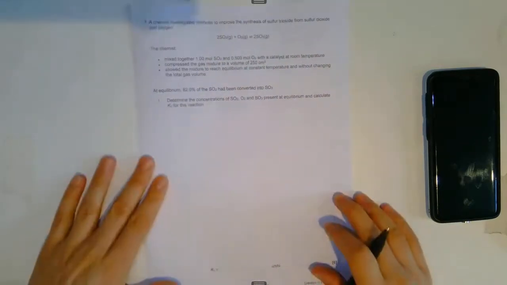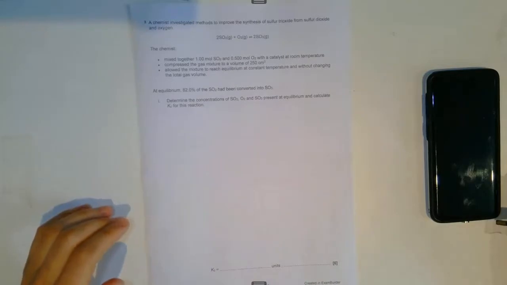Question 3. Big old question here. A chemist investigated methods to improve the synthesis of sulfur trioxide from sulfur dioxide and oxygen. The chemist mixed together 1 mole of sulfur dioxide and half a mole of oxygen with a catalyst at room temperature. Compressed the gas mixture to a volume of 25 centimeters cubed, allowed the mixture to reach equilibrium at constant temperature and without changing the total gas volume.